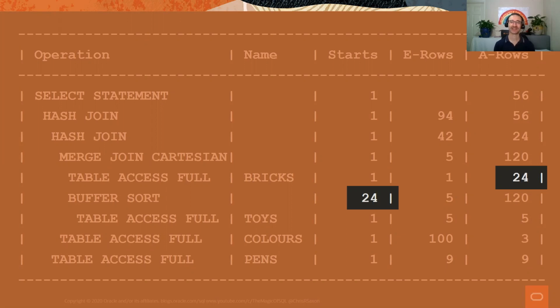So notice the starts for the next child matches the actual rows for the previous child. We're doing buffer sort 24 times for the 24 rows we got from the bricks table. So merge join Cartesians get very slow very quickly if we're not getting just one row from the table. So we're way out with our row estimate there.